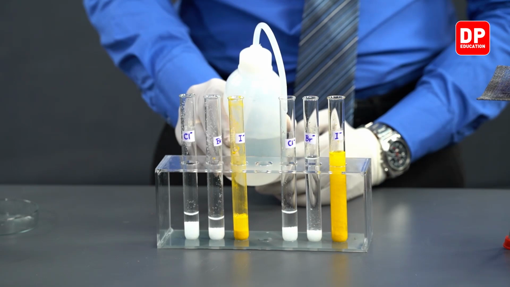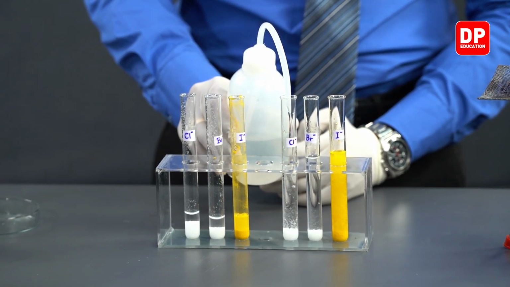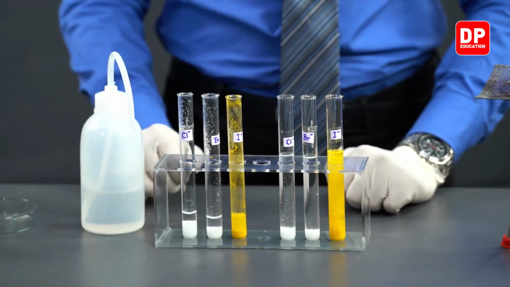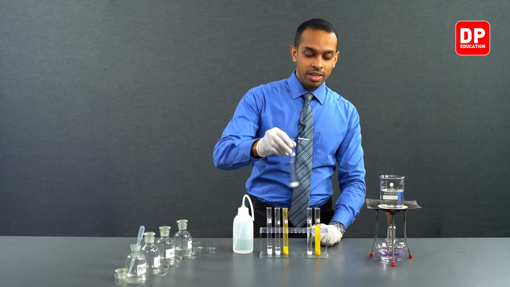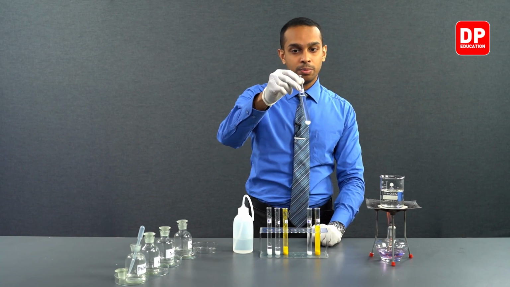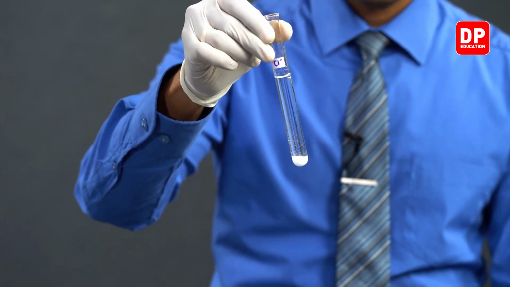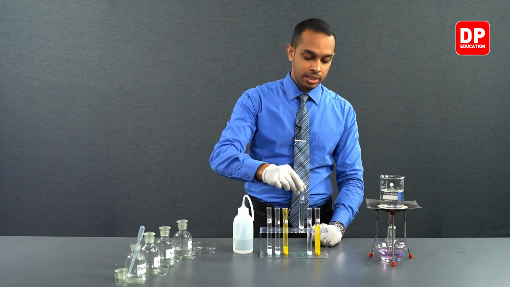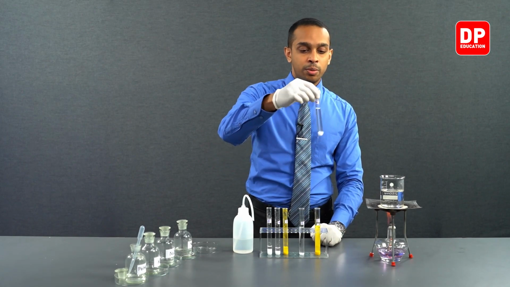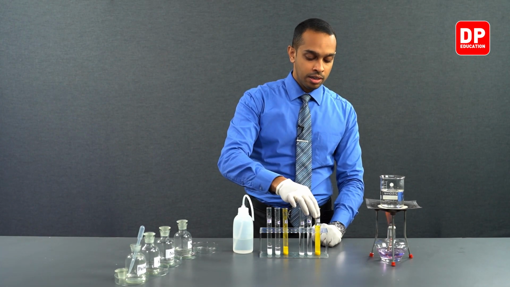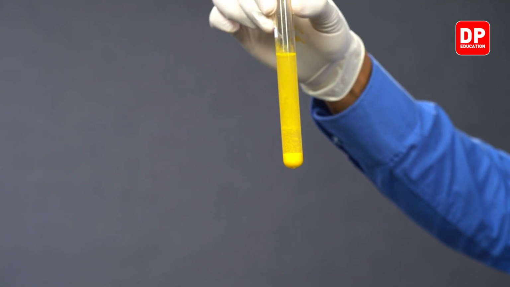I'm using a wash bottle to add a little bit of distilled water onto these three test tubes. Now students, you can see even after adding a little bit of water, the precipitates still prevail. They are still present: this is lead chloride, a white color precipitate. Lead bromide is still present as a white color precipitate. And lead iodide is still present as a yellow color precipitate.